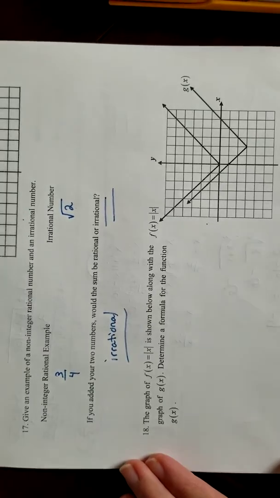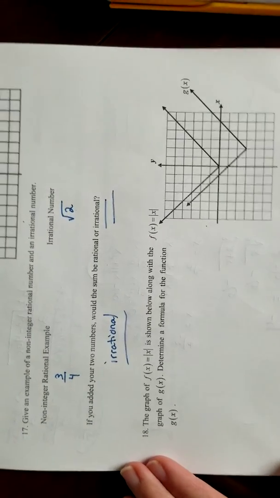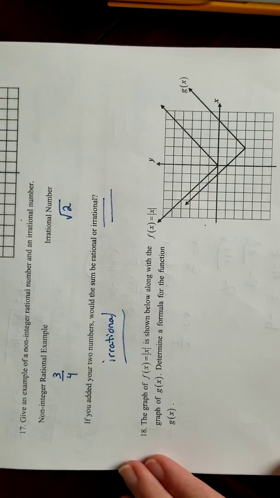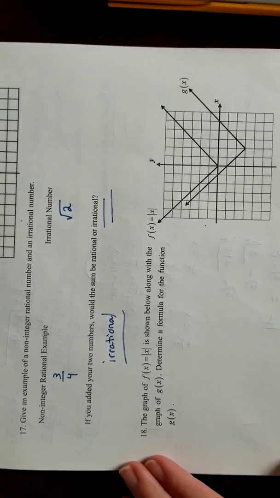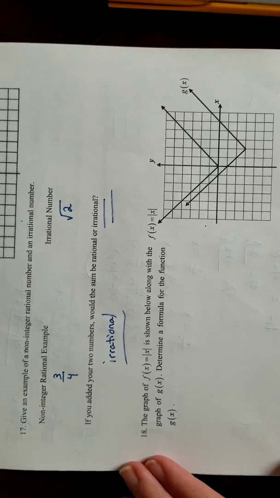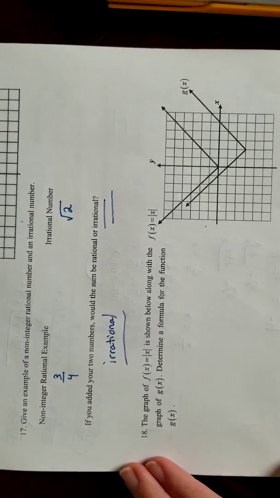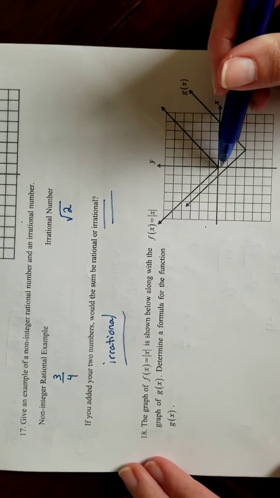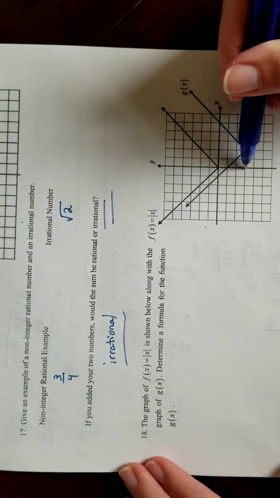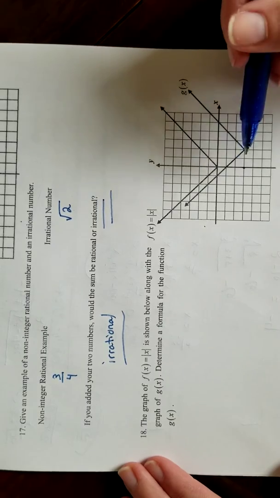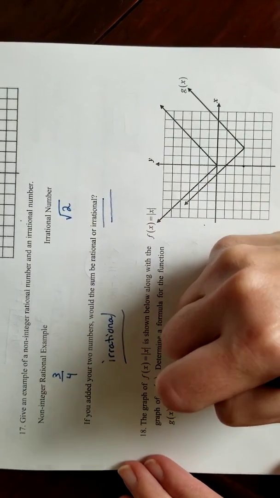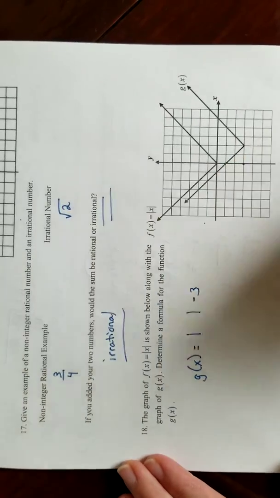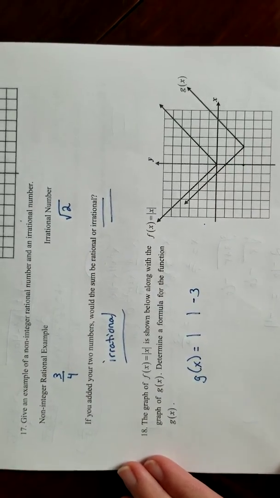18. The graph f of x equals the absolute value of x is shown below along with the graph of g of x. Determine the formula for the function. All right, so f of x is our standard absolute value, but we notice that the g of x is shifting down 1, 2, 3, down 3 units. So g of x would be down 3 units. That goes outside of your absolute value bars.